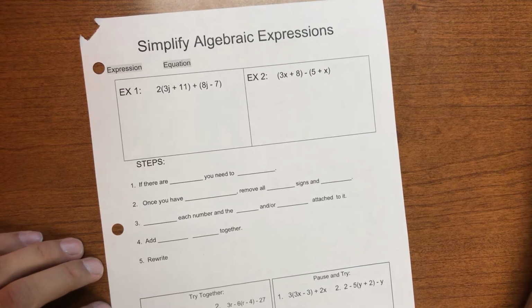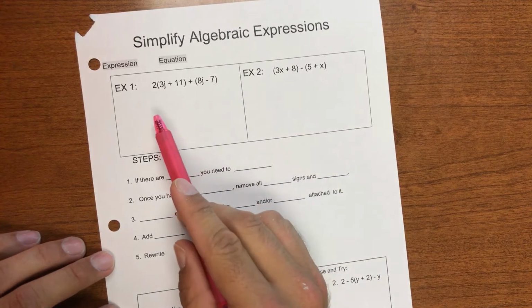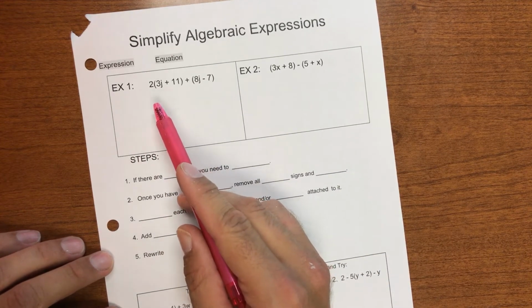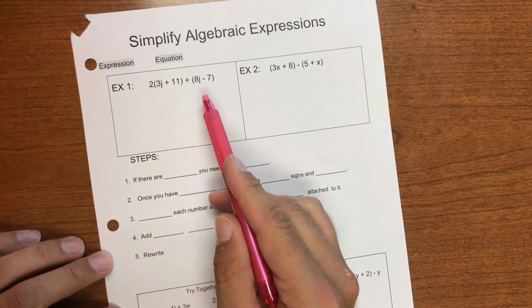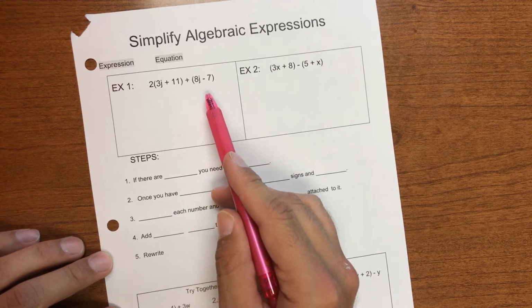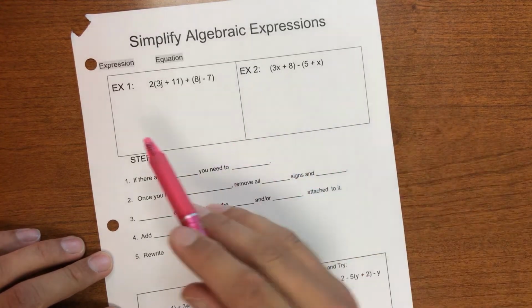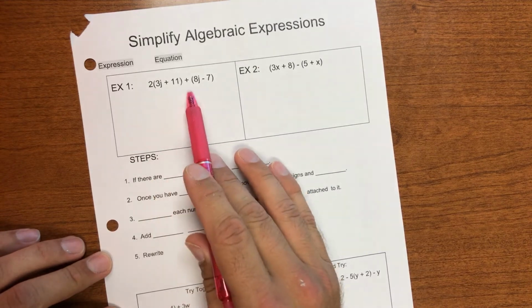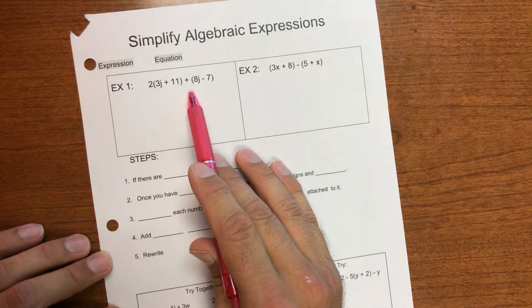All right, guys, so today we are combining what we've done the last couple of weeks all into one problem. We're simplifying algebraic expressions. So example 1 right here, we have 2 times the quantity 3j plus 11 plus, and then in parentheses, 8j minus 7. And we have a similar example over here. What we want to do is take this big, ugly expression and make it look better. We want to make it easier to solve, easier to do the math.